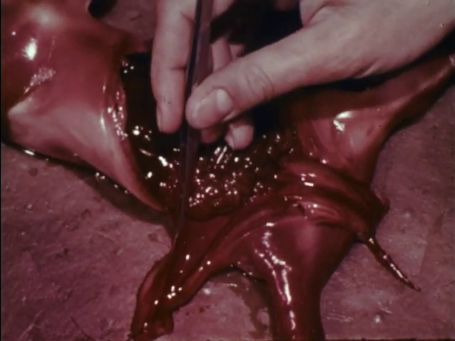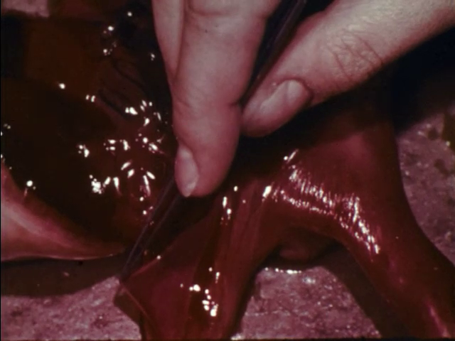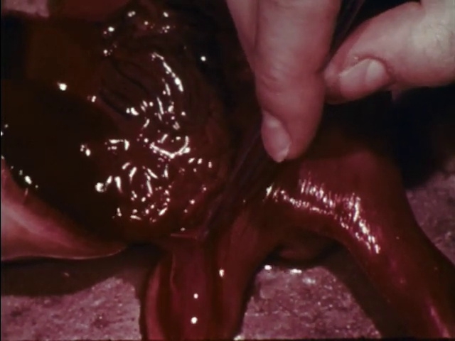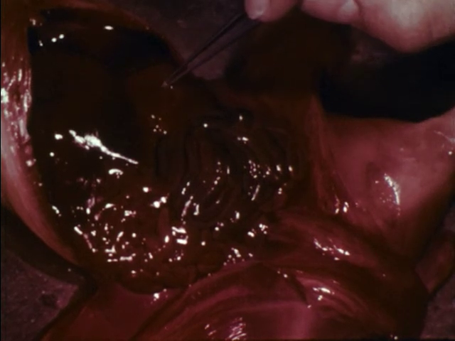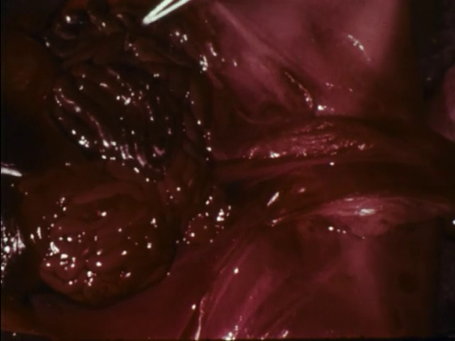The muscular diaphragm separates the abdominal cavity from the thoracic cavity. Smooth membranes line the abdominal cavity and cover the abdominal organs. The most obvious organs in the abdomen are the lobed liver, the stomach, the spleen, the small intestine, the large intestine or colon, and the urinary bladder.